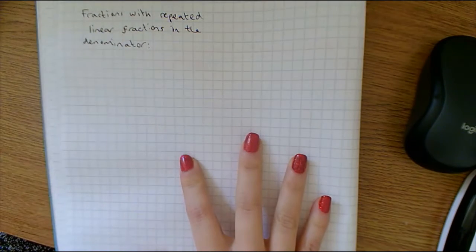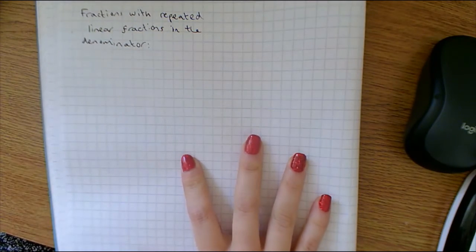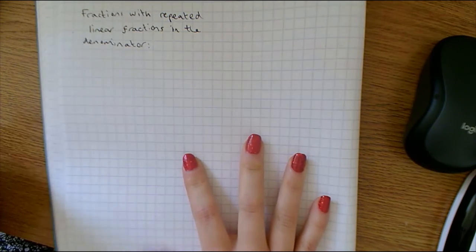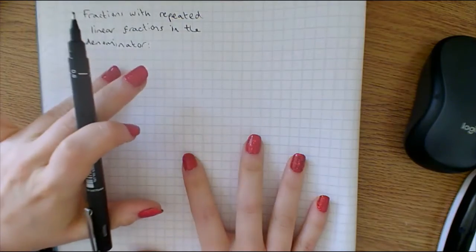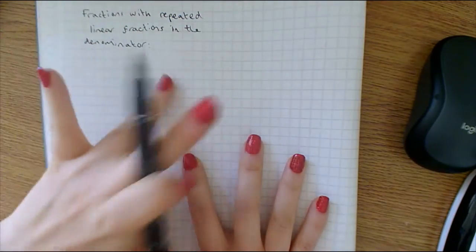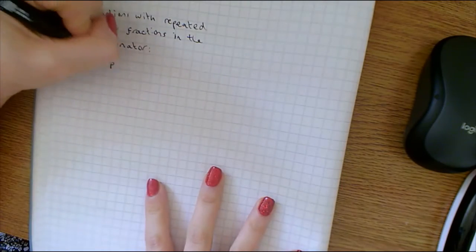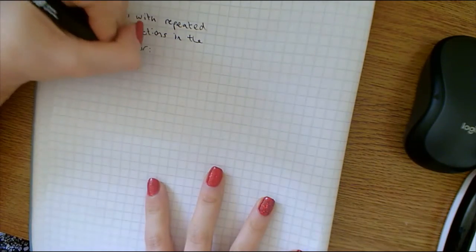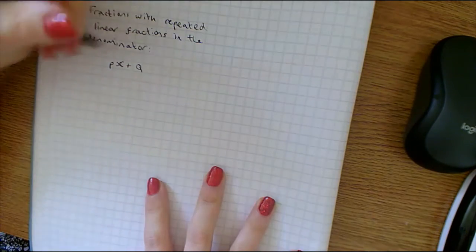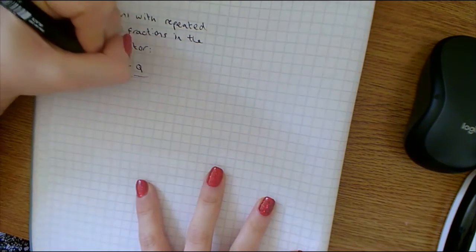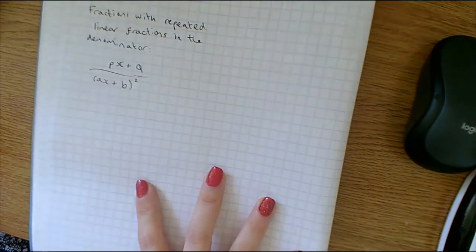Okay, so year 12, for today we're going to be continuing with partial fractions, but we're going to be looking at a really specific type of partial fractions. So we're going to be looking at fractions which have a repeated linear factor in the denominator. So for example, and this is a general form, imagine we had something like px plus q over, let's say, (ax plus b) squared.